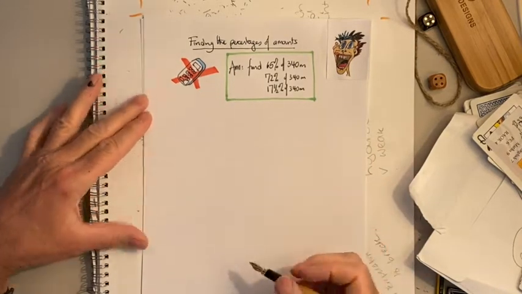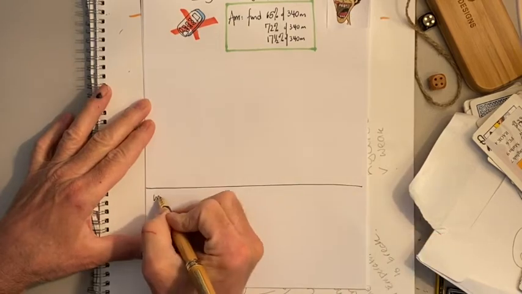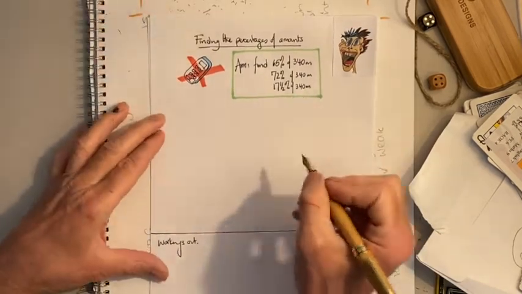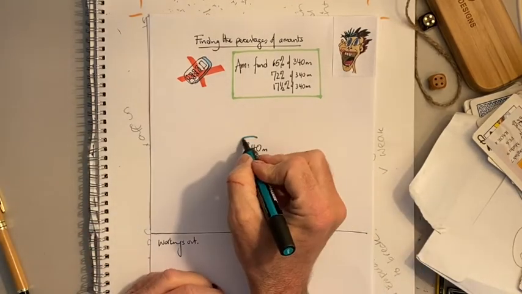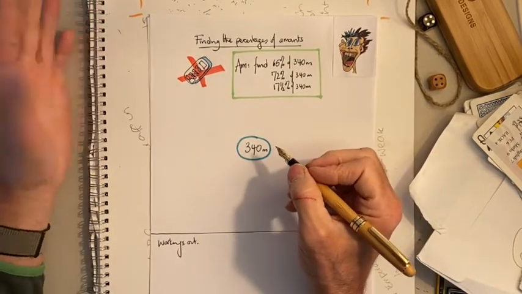So on your sheet here, we're going to have a workings out section. So here is going to be my workings out. Key number 340, so put that right in the middle. There we go. Put a little box around it, or a little shape around it. And I'm going to try and work out various percentages. So the thing to get used to first, 65%.